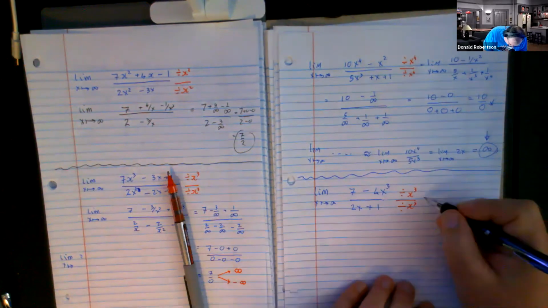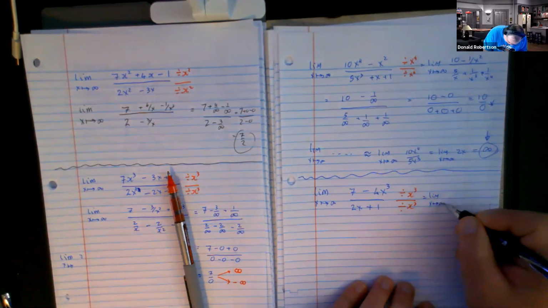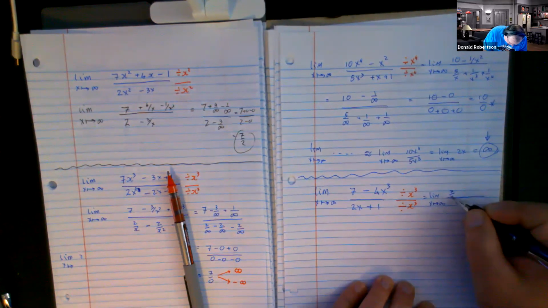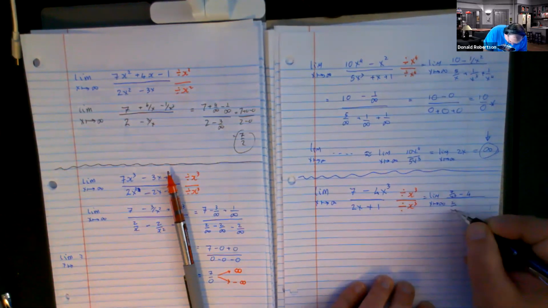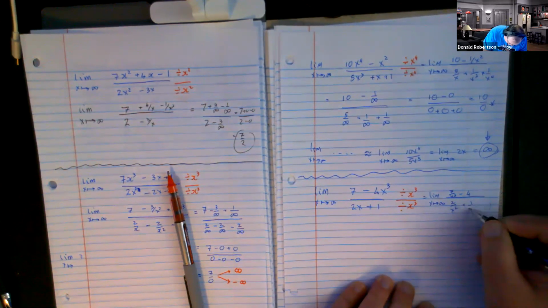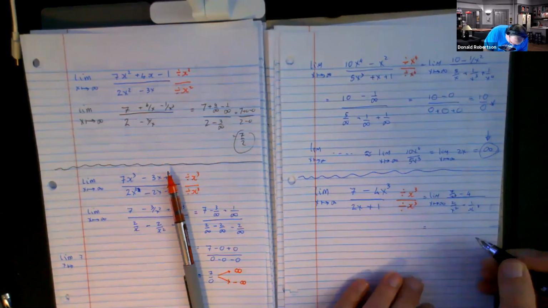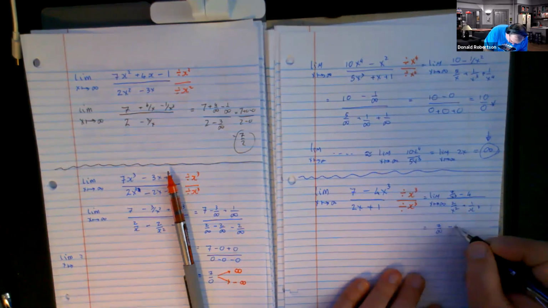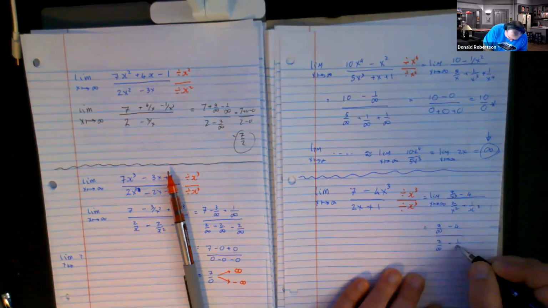So it's going to be the limit as x tends to infinity of 7 over x cubed, take away 4, over 2 over x squared plus 1 over x cubed. And this fella is going to be 7 over infinity, take away 4, over 2 over infinity plus 1 over infinity.